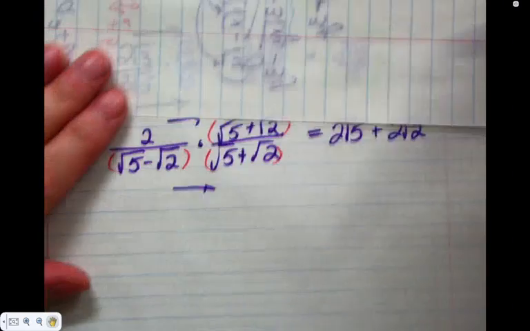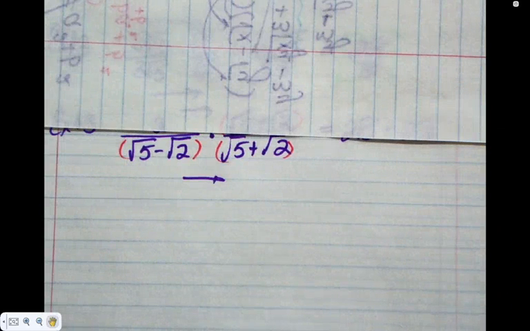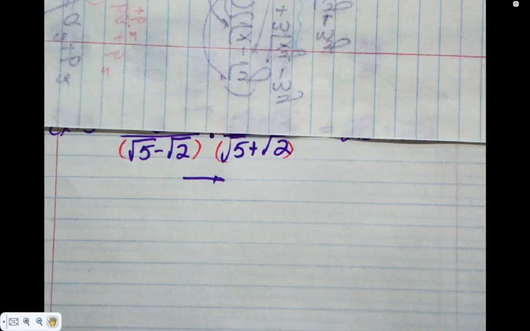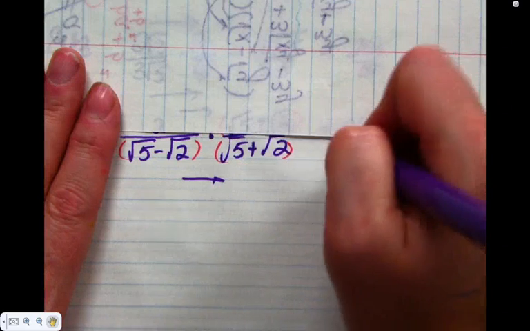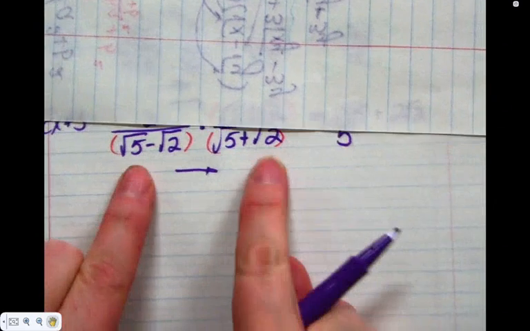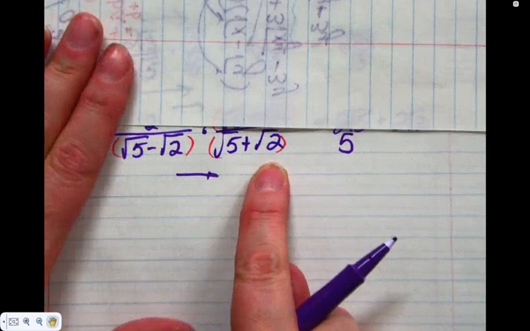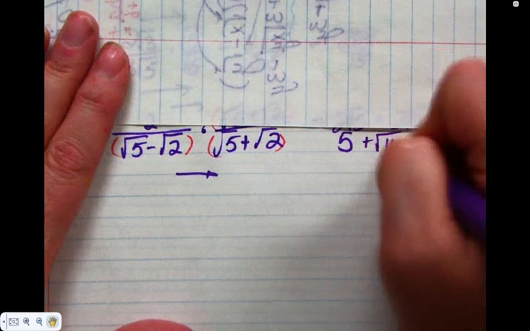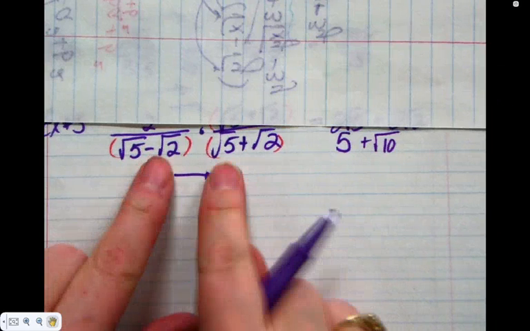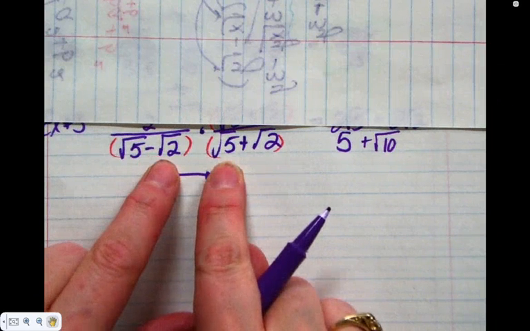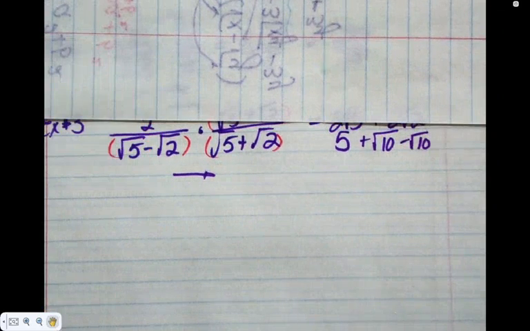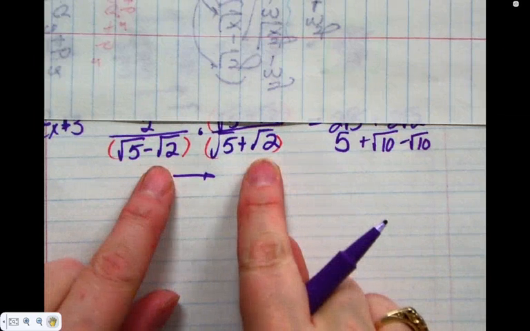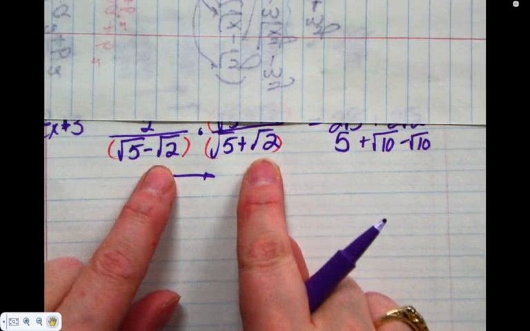Again, I'm going to cover the top, and we're just going to look at the bottom. How do we multiply binomial times binomial? FOIL or tic-tac-toe. Here's why we pick the conjugate. Watch what's going to happen. Root 5 times root 5, 5. The outside, root 5 times root 2, root of 10. The inside term, negative root 2 times positive root 5, negative root 10, and some people already see what's going to happen. And the last two terms, negative root 2 times itself, negative 2.